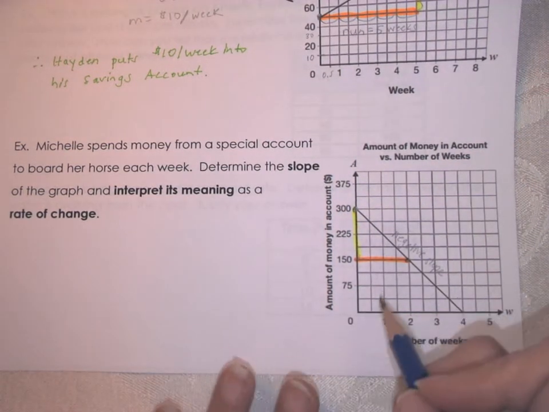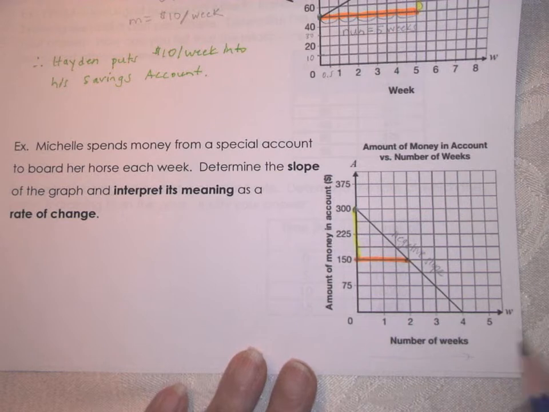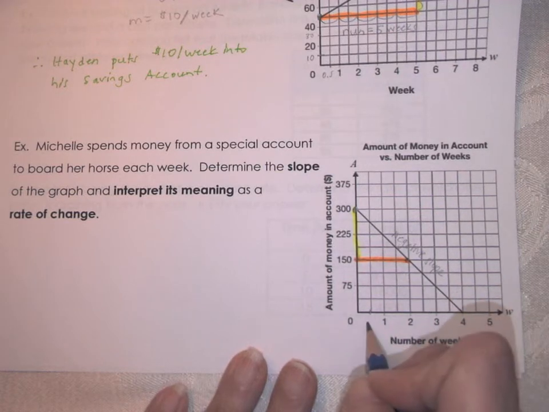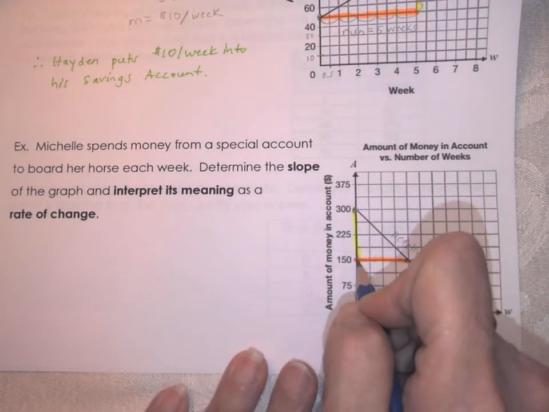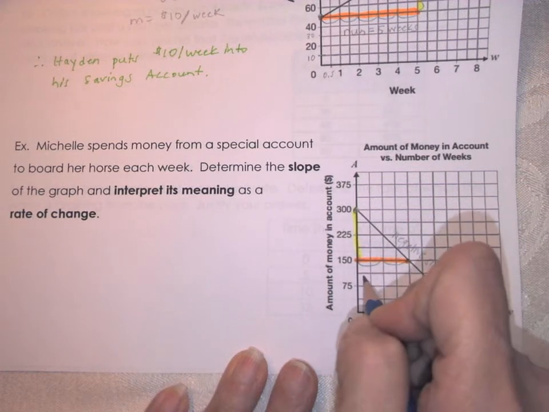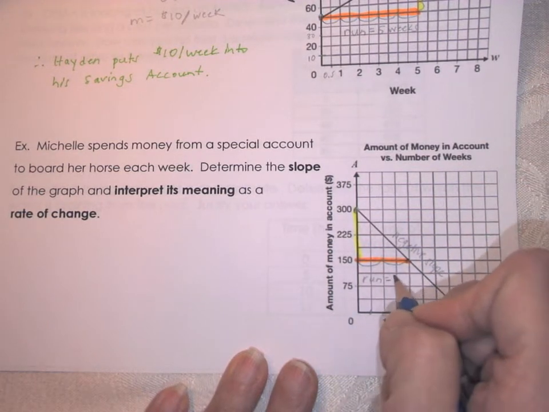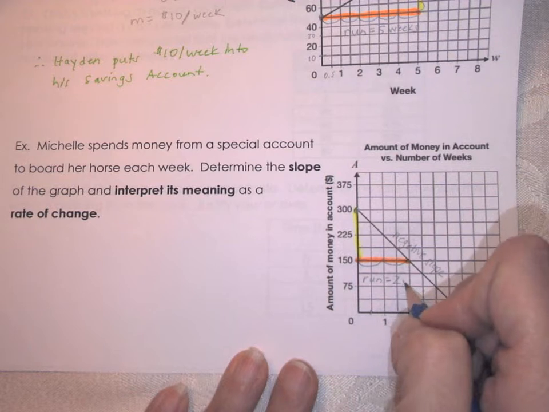So in this case, I'm looking at my run here. It's still every 2 squares is 1. So 1, 2, my run is 2, but I need units. So my run is 2 weeks.